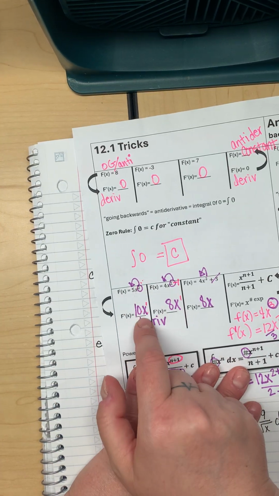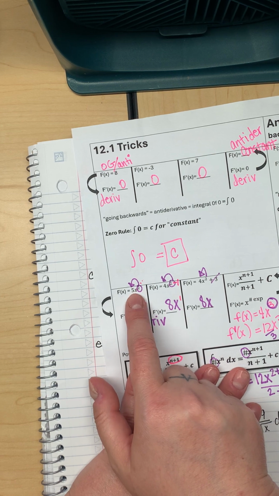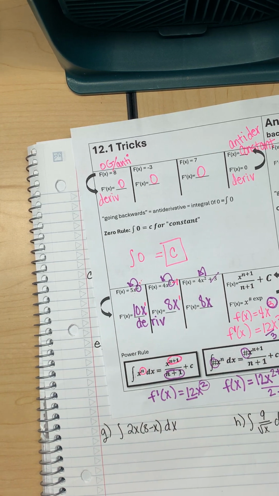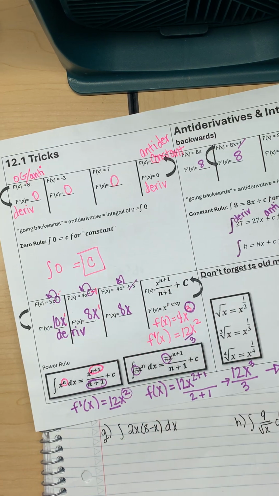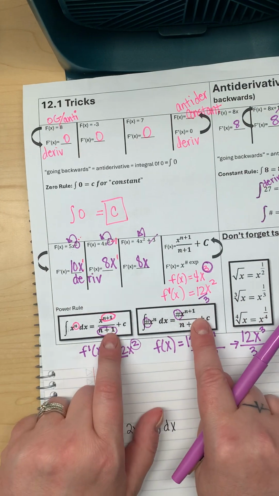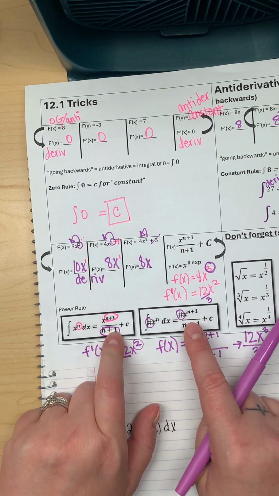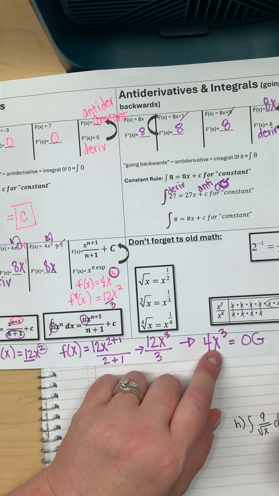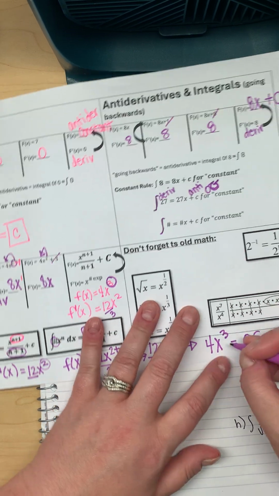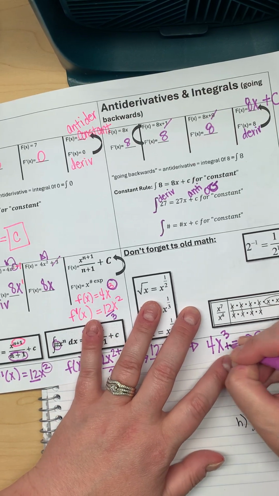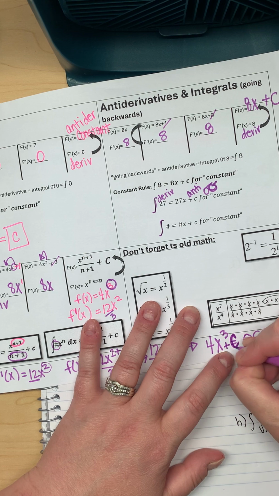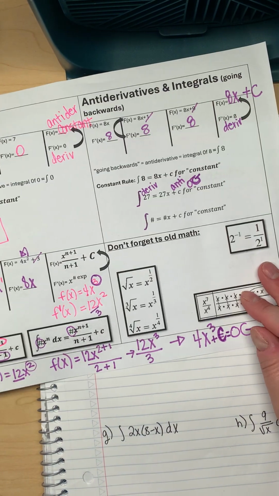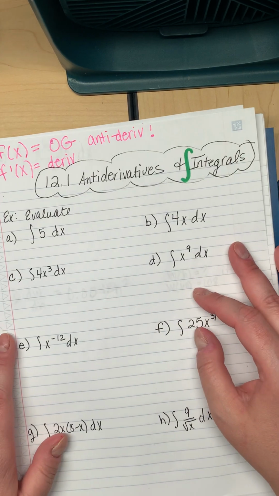To find the derivative, we subtract 1 from the exponent. In the antiderivative, we add 1 to the exponent. The only thing I'm missing is, if we look at these two formulas, it says plus c at the back end. So when I say that my answer is 4x cubed, it's supposed to be 4x cubed plus a big fat c that you type in your homework. So let's do a bunch of examples. These won't take that long.